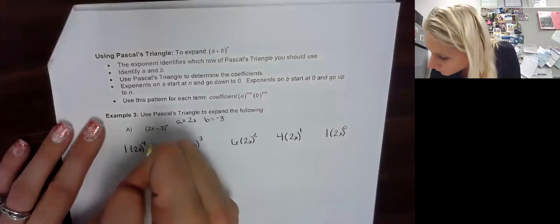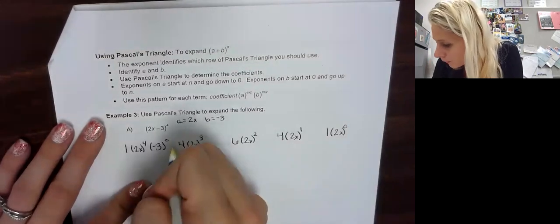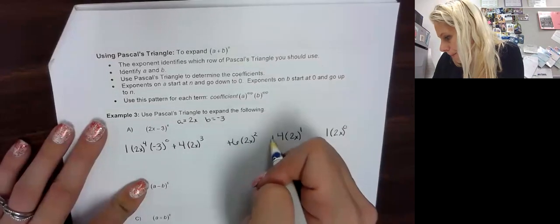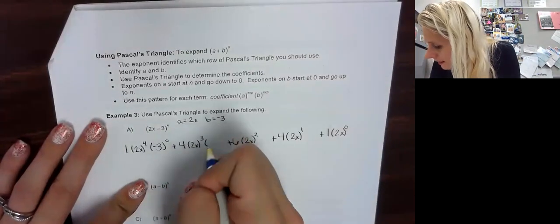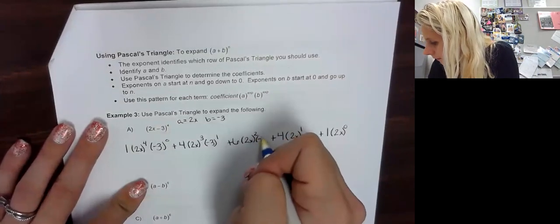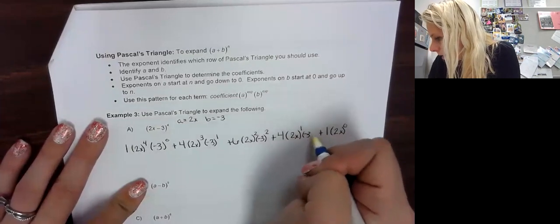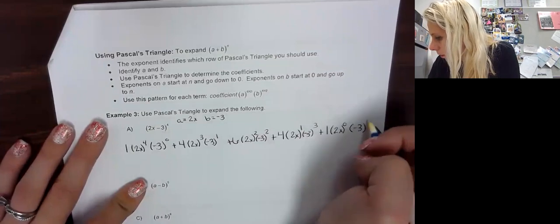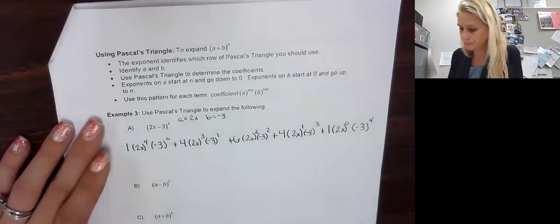Next is our b. I'm going to start at 0. Now, also with these coefficients, guys, automatically put a plus sign for now. Will it stay a plus sign? No, not necessarily. And you'll see it in this one. Because this now will be -3 to the first, -3 squared, -3 to the third, and -3 to the fourth. And as you can see, our exponents add up to 4.